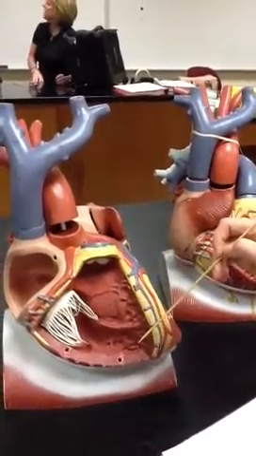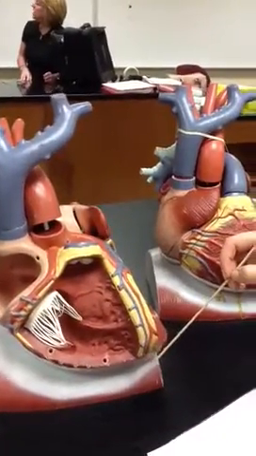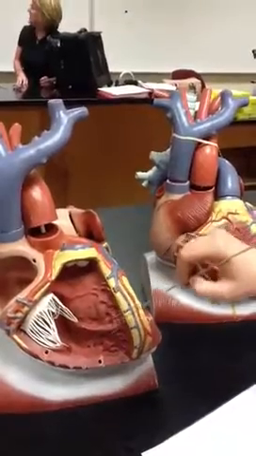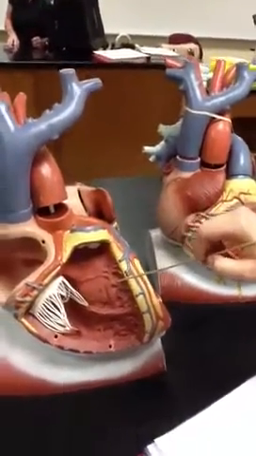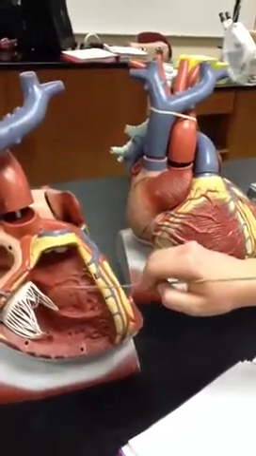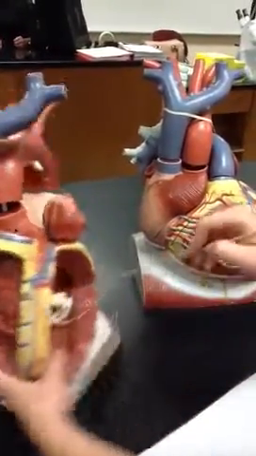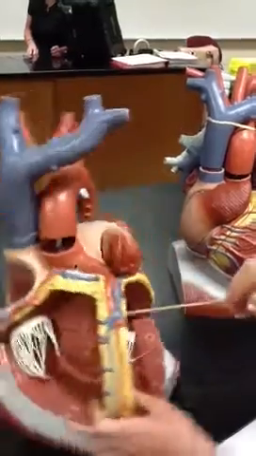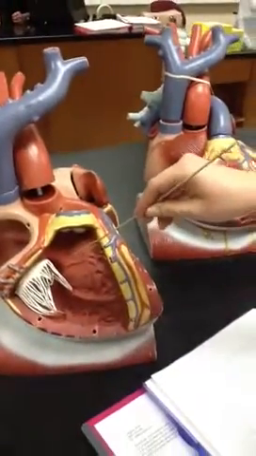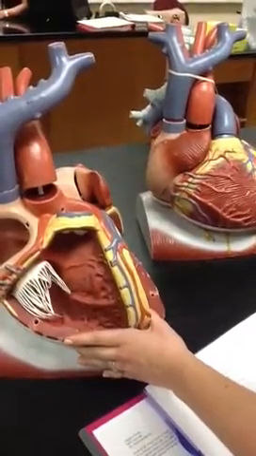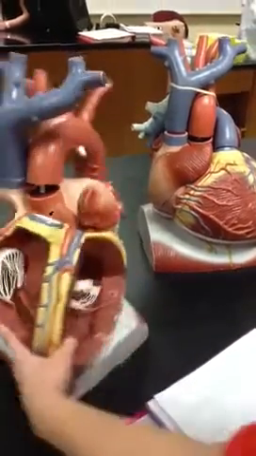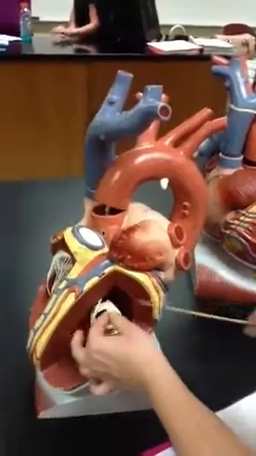And then we have trabeculae carneae, which are the ridges in the right and left ventricle, all these little ridges here. Interventricular septum is the wall between the ventricles, between the right and left ventricles. That's the interventricular septum. Then we have the pulmonary semilunar valve, which is this side.